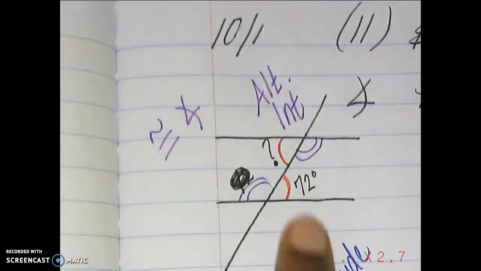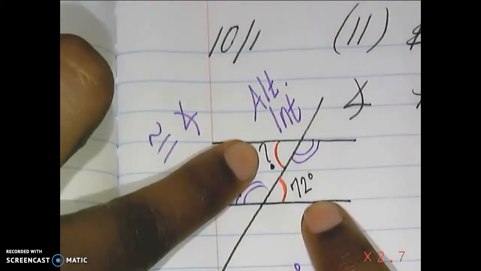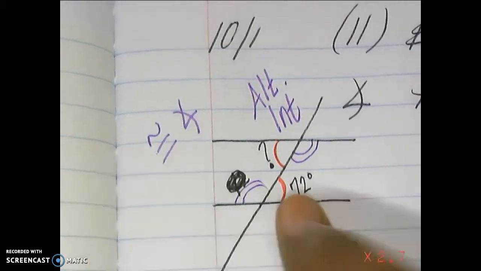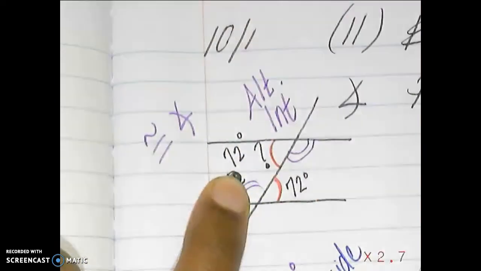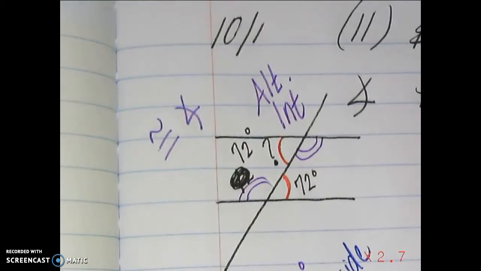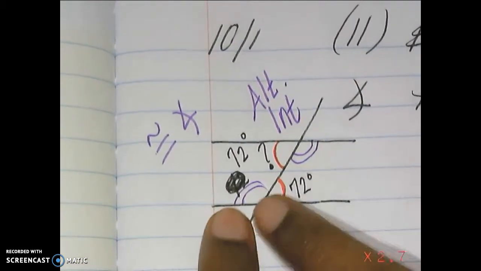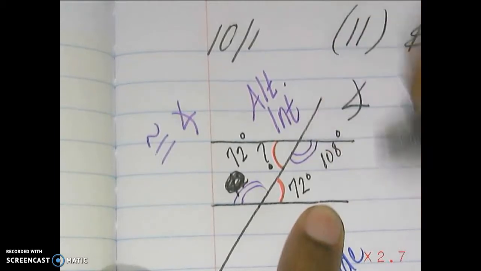So these right here, the two angles are alternate interior. Those are the ones in red. So if this angle here is 72 degrees, they are congruent. Then the angle where the question mark is also going to be 72 degrees. Okay, and if I wanted to know the measure of the other angles, all I would have to do is take 180 and subtract 72. And so the other angles in purple, the other pair of alternate interior angles, are going to be 108 degrees. Okay?